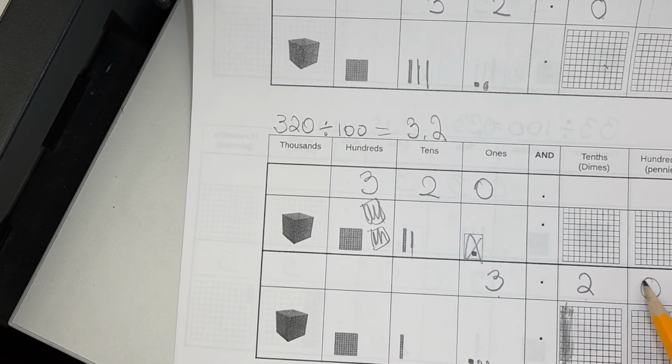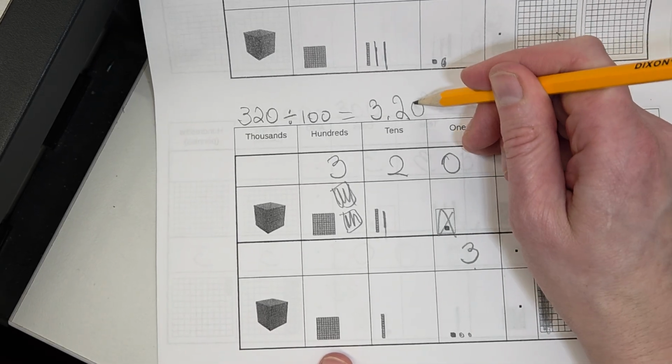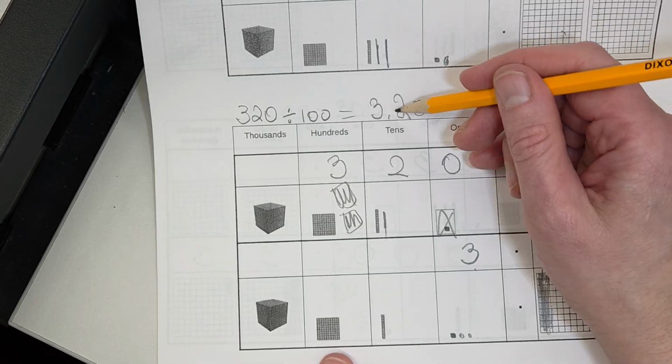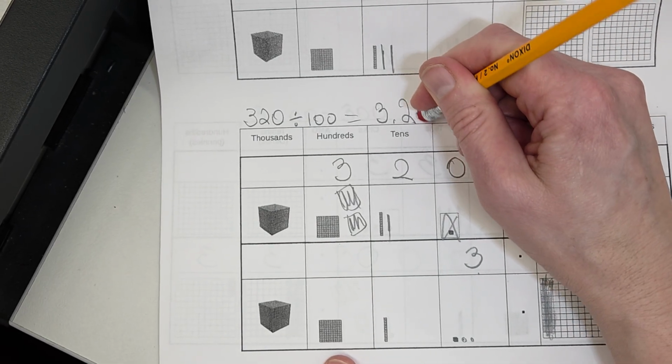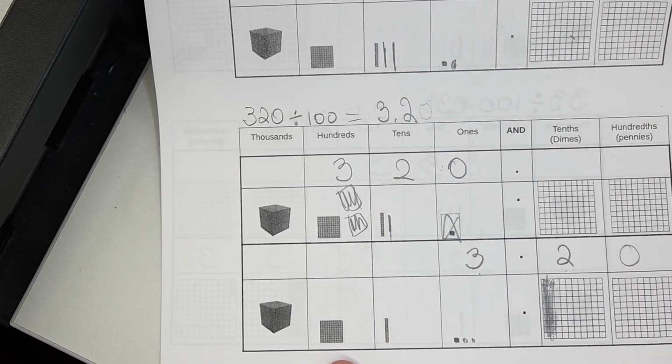And again, same thing. We can put the 0 there. And with money we do, because we like to say, oh, I have 20 cents, right? With money we say $3.20, but we don't need it. If we're talking about pretty much anything else, we can also just talk about it as 3 and 2 tenths.